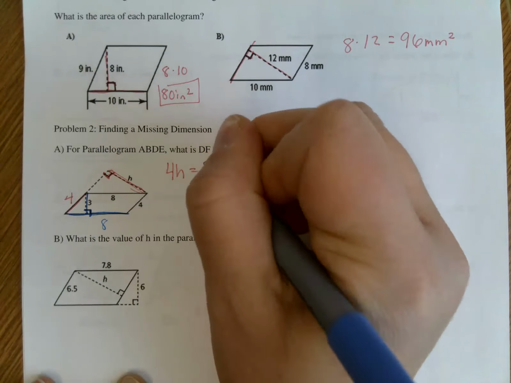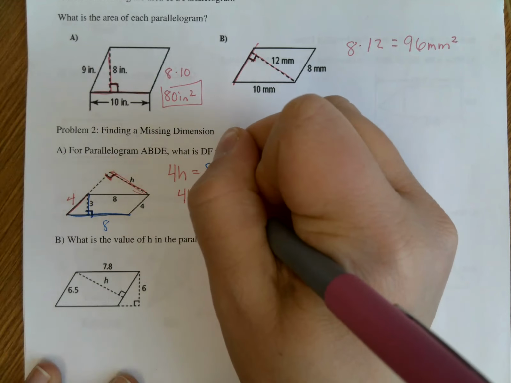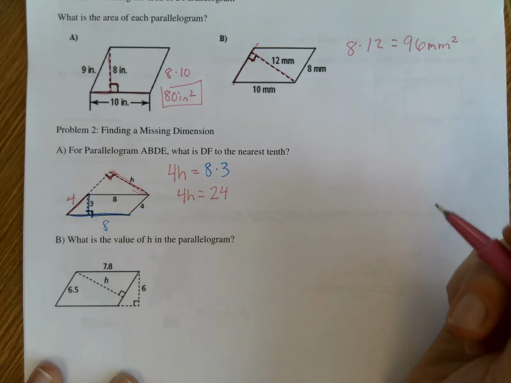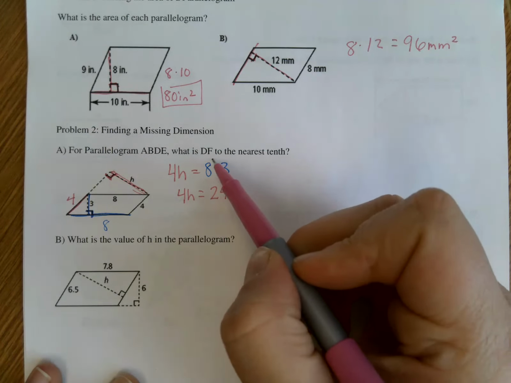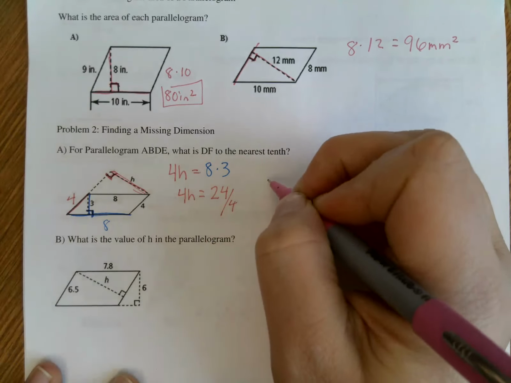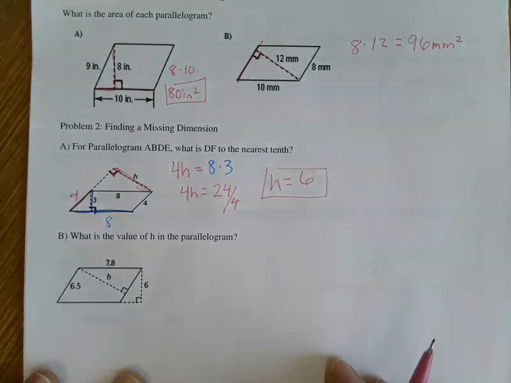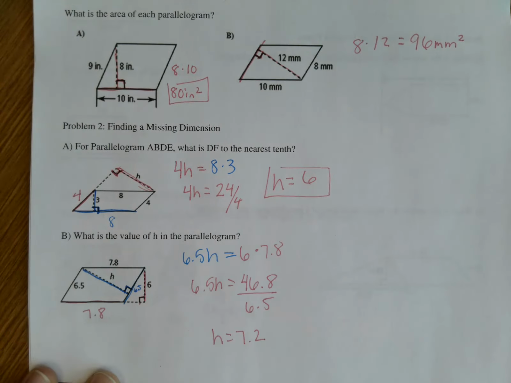So 8 times 3. So what I really have going on here is a pre-algebra math problem. The hardest part is figuring out which base and which height go together. Now I divide by 4, and I get h is equal to 6. I want you to pause the video and try to do B by yourself.